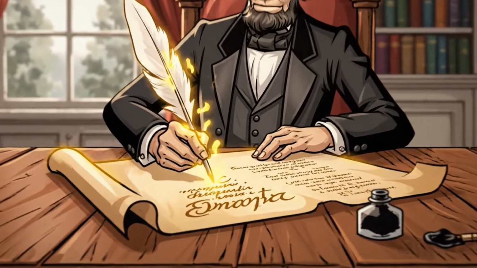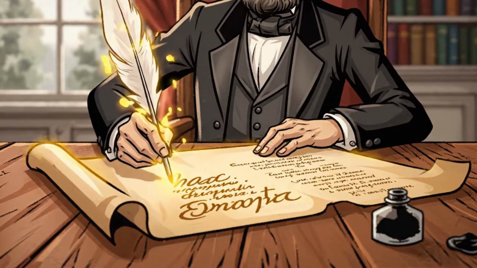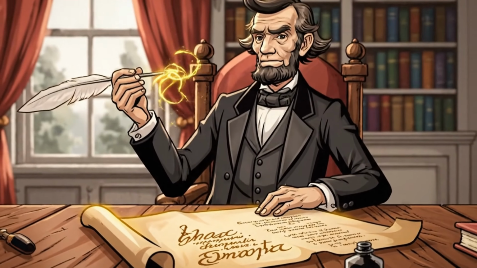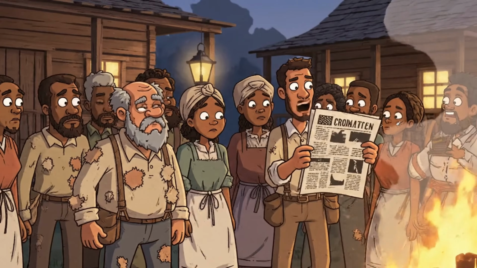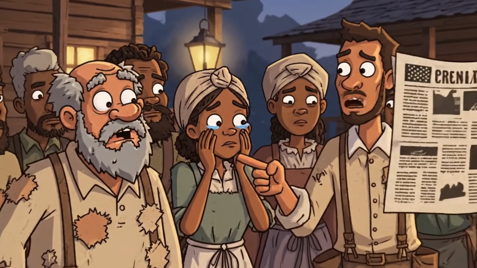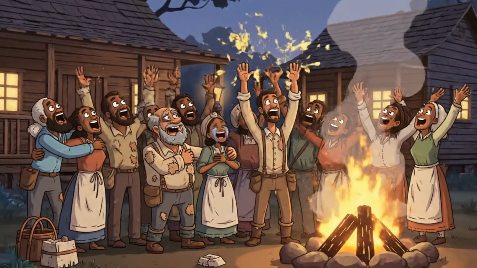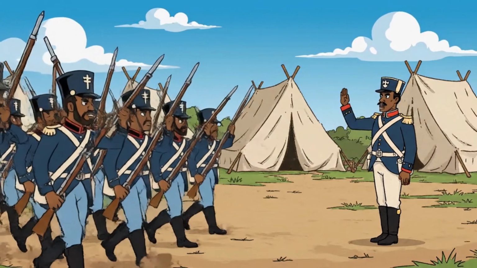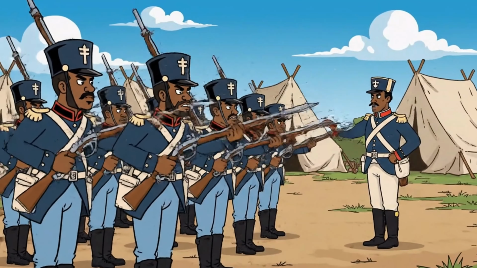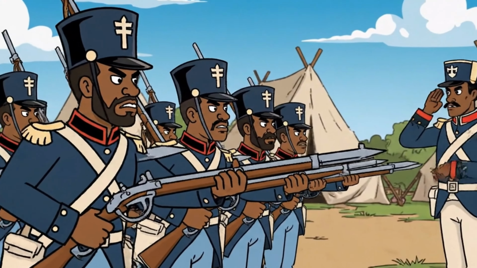After Antietam, Lincoln issued the Emancipation Proclamation, changing the war's purpose forever. The proclamation declared enslaved people in Confederate states would be forever free. It also allowed black men to join the Union Army and fight for freedom.